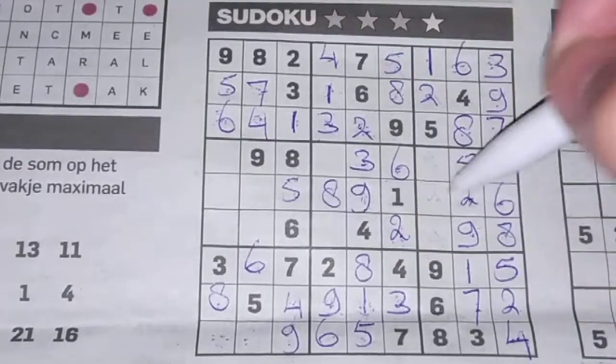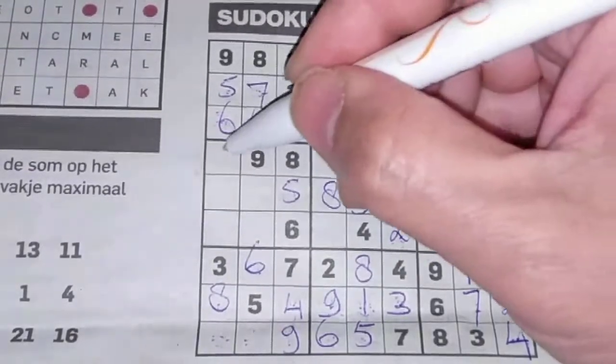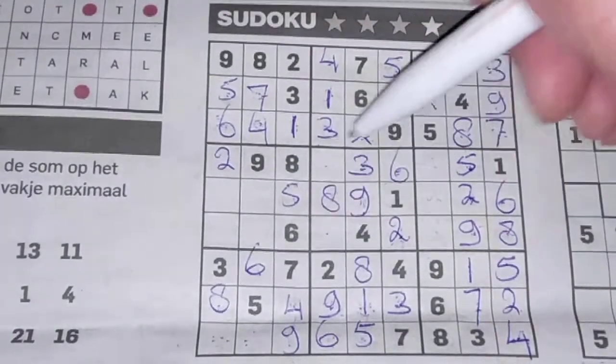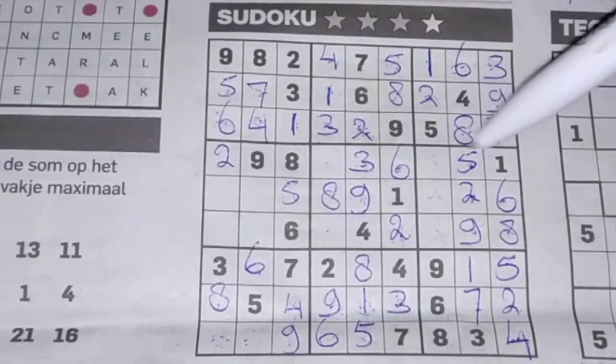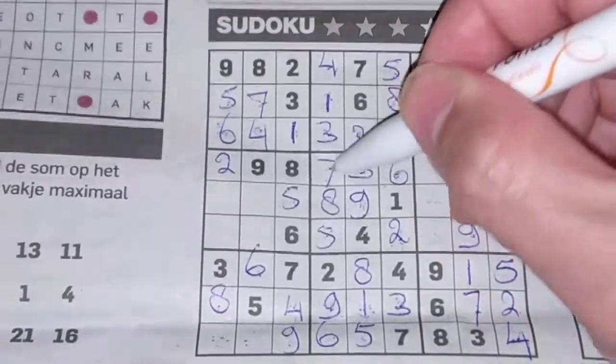2 in this row, 2 in the middle row. So in the row above, the only place for the 2 should be there. 2 missing numbers in this big square for the numbers 5 and 7. We have a 5 there, so no 5 here. 5 should be here, and the 7 goes there.